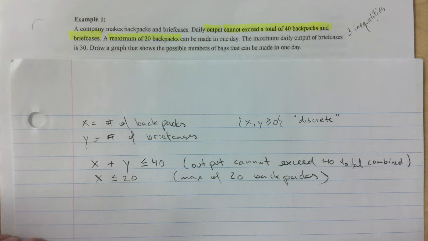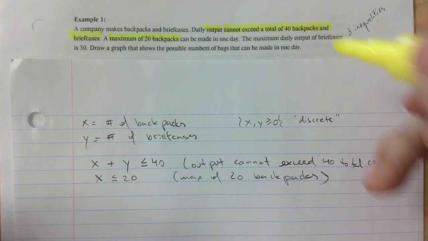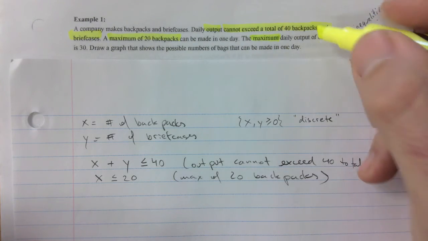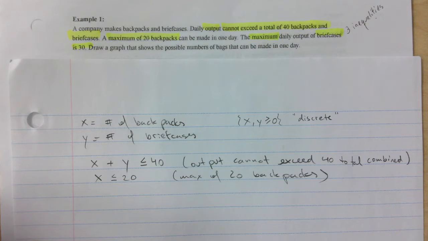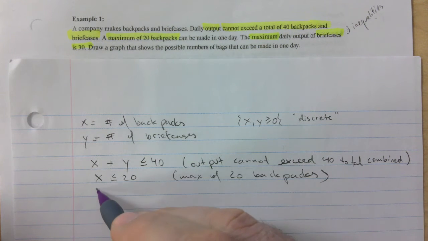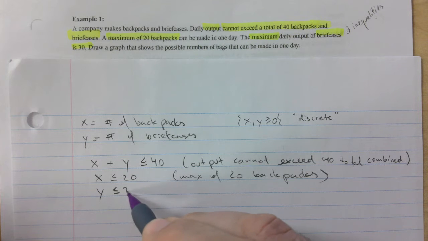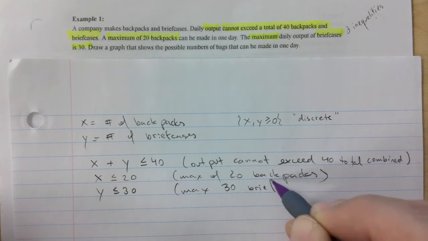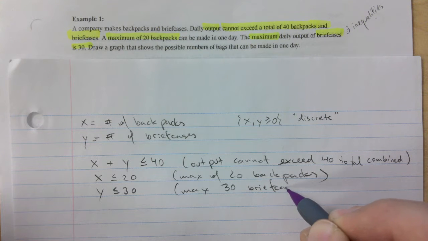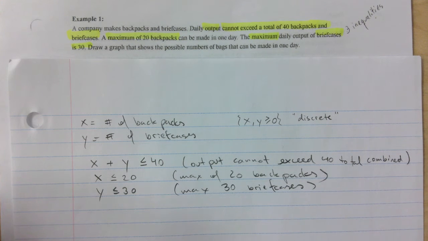And the maximum daily output of briefcases, so maximum briefcases is 30. That is specifically talking about briefcases, so Y has to be less than or equal to 30. And there we have our system of inequalities. It's actually not that bad.